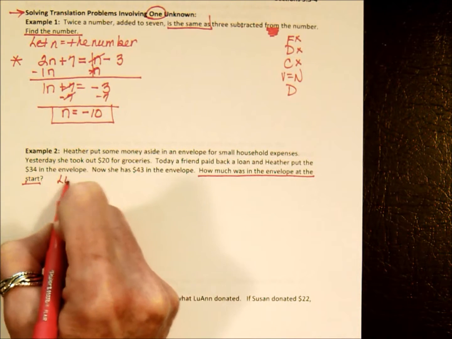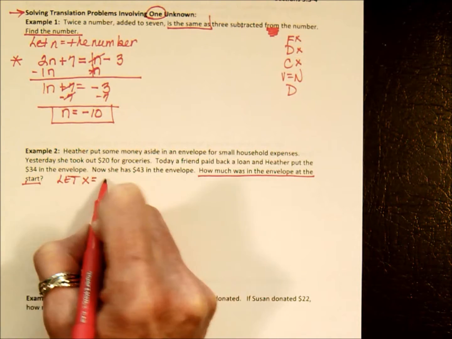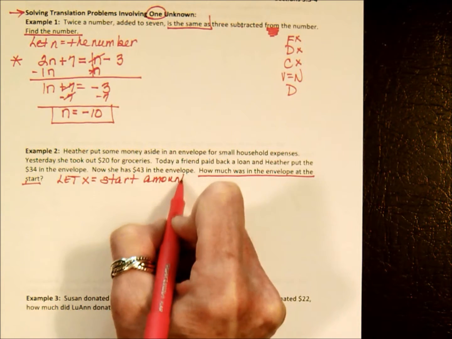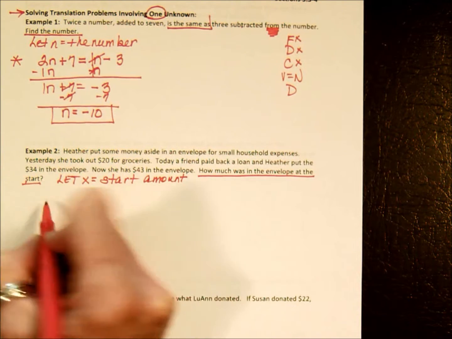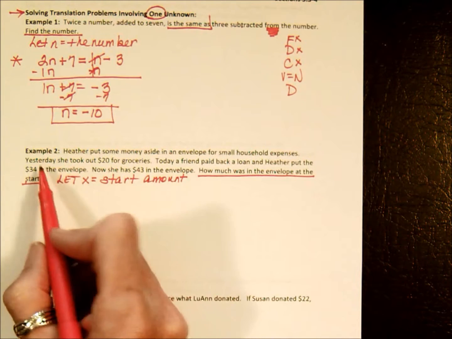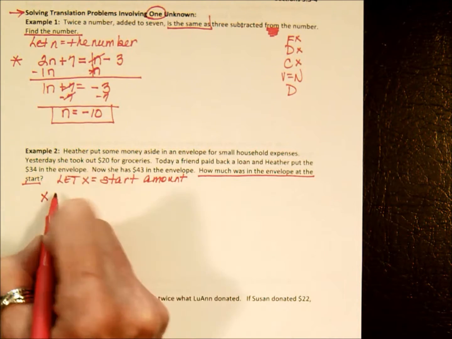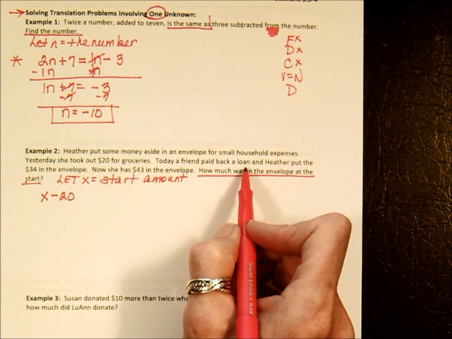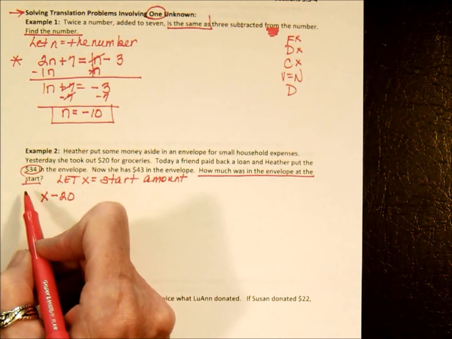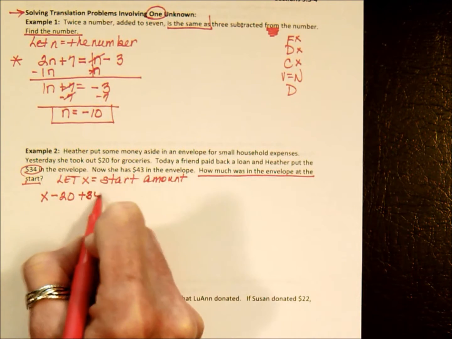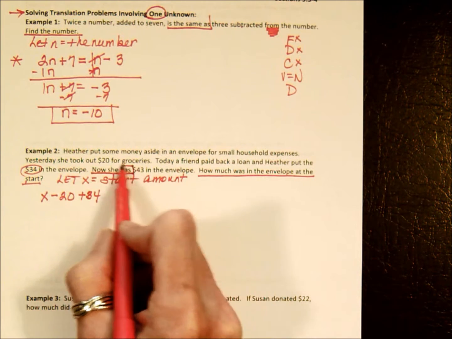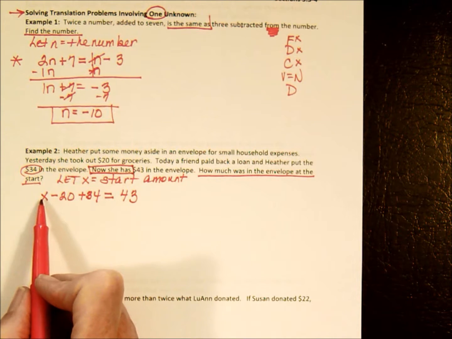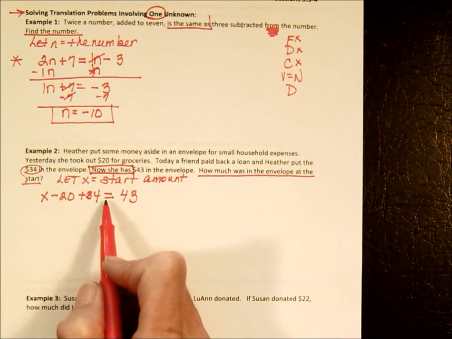So we'll use x this time. Let x equal the start amount. So I'm going to kind of abbreviate this. So she started with x, and then let's look at what happened. She took out $20, so that would be minus 20. Then she got paid back a loan, and she put 34 in, so that would be plus 34. Then it says now she has, that would be equals 43. So our start amount minus 20 plus 34 back in equals 43.